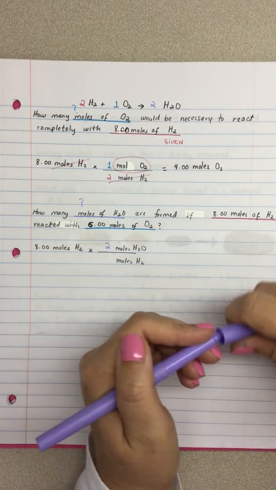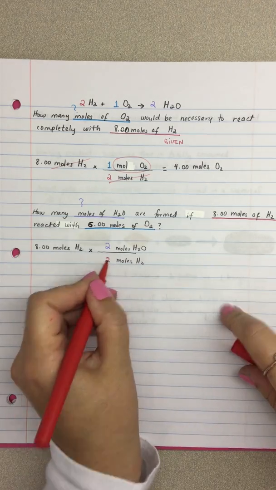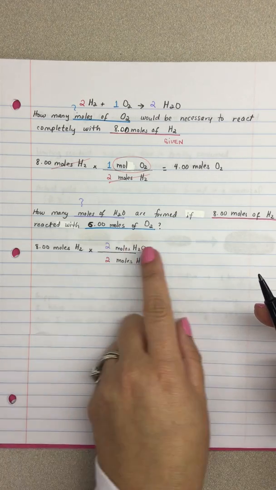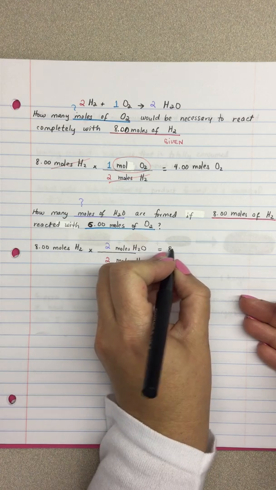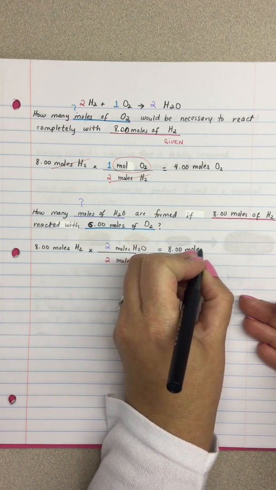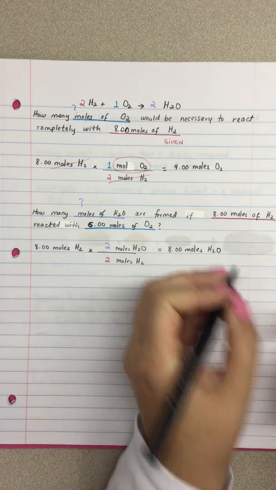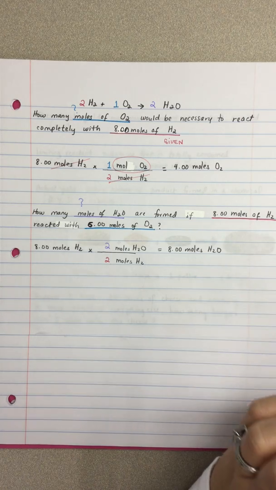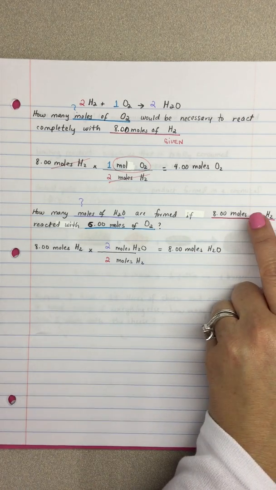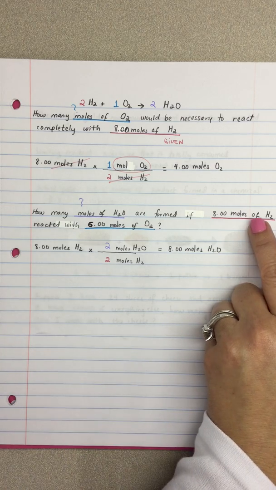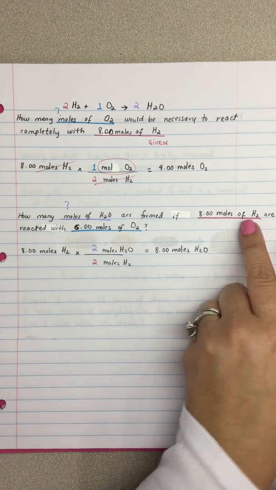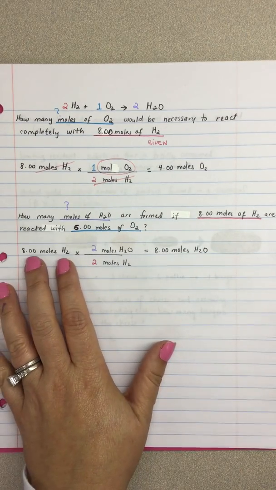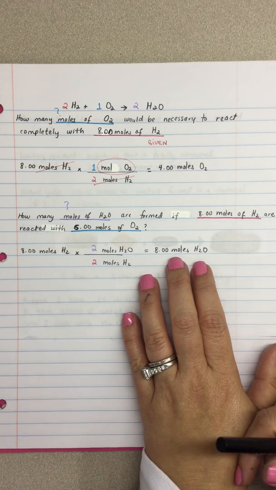So we have 2, we have 2. So for every 8 moles of hydrogen that you have, you can get 8 moles of water. So I'm done with my first reactant. With the moles of my reactant, the first one here, I calculated how many moles of water I can get. So if you have 8 moles of hydrogen, you can get 8 moles of water.